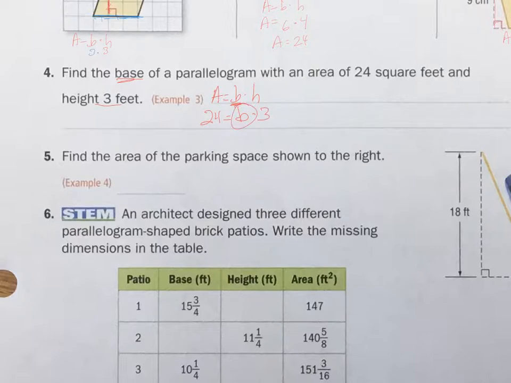I want to find the base, so I've got to divide this by 3 and divide this by 3. That gives me 8 equals B. My base is 8. We're talking about feet. It's not squared because it's just a base. It's not the area.